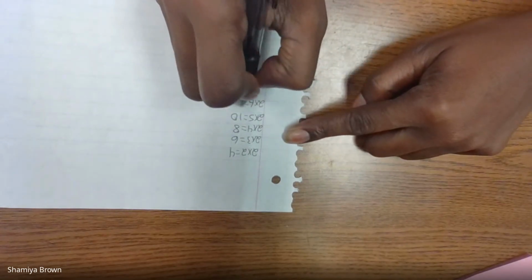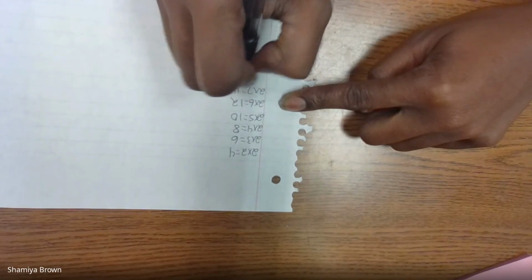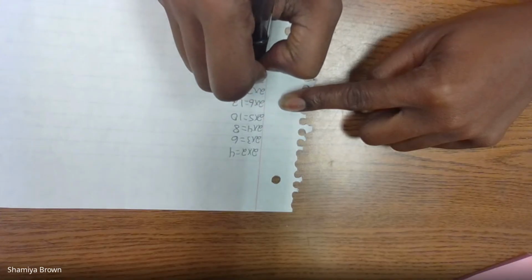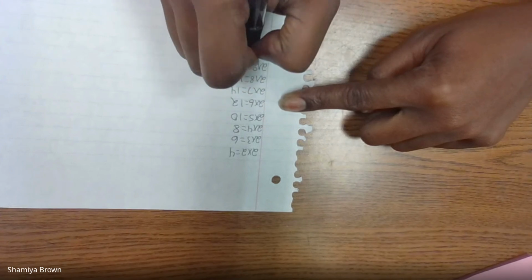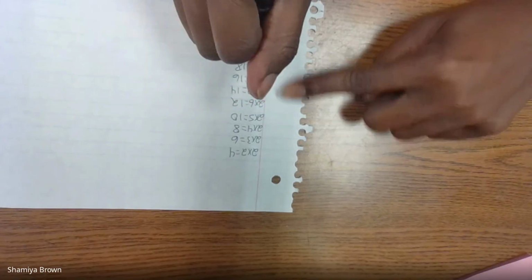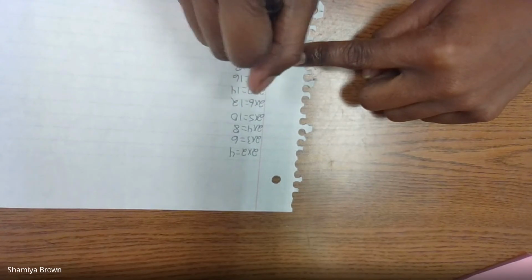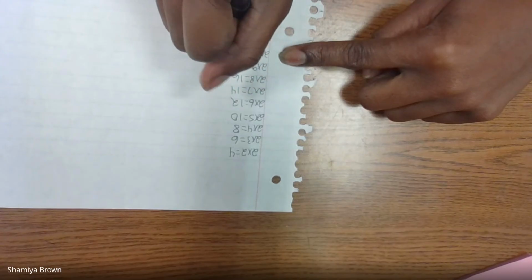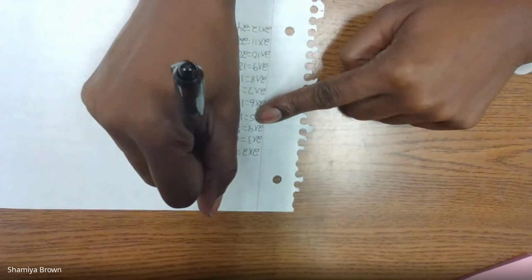2 times 6 equals 12. 2 times 7 equals 14. 2 times 8 equals 16. 2 times 9 equals 18. 2 times 10 equals 20. 2 times 11 equals 22. And 2 times 12 equals 24. So as you see, my number just increased by 2 every time when multiplying by 2. Now I'm going to go ahead and start my 3's.